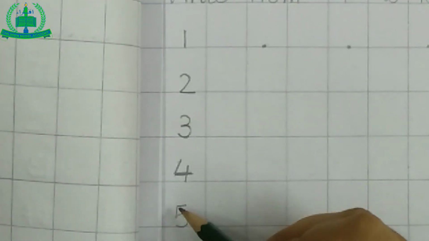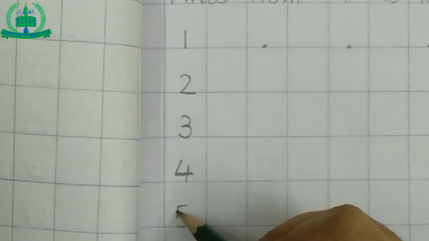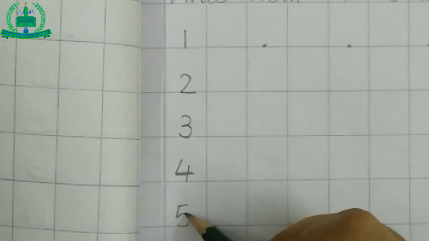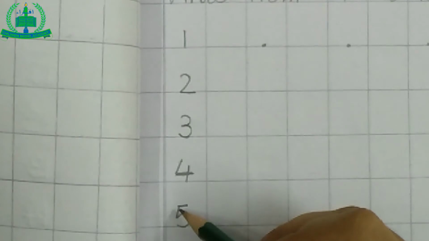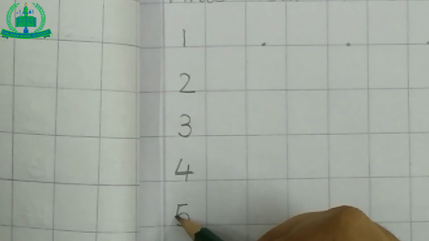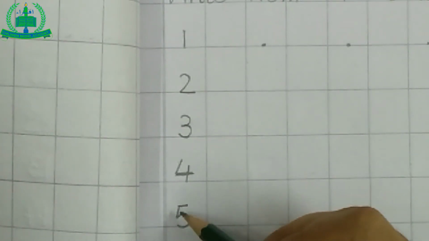Now 5. Straight line with a curve and a slipping line makes 5.